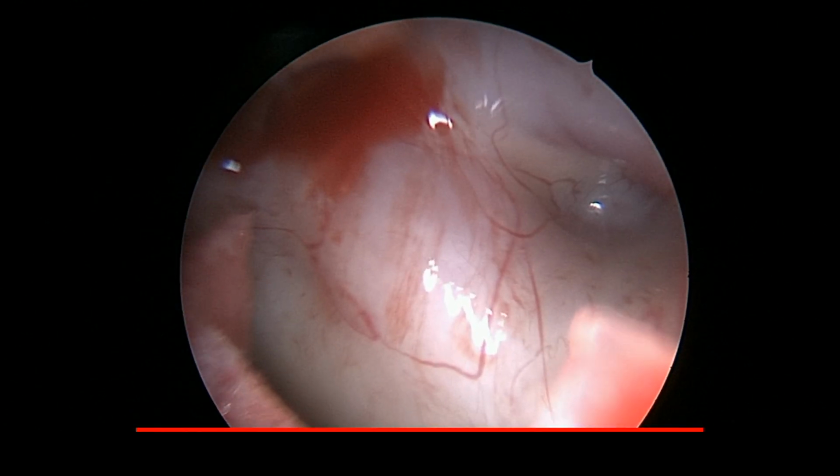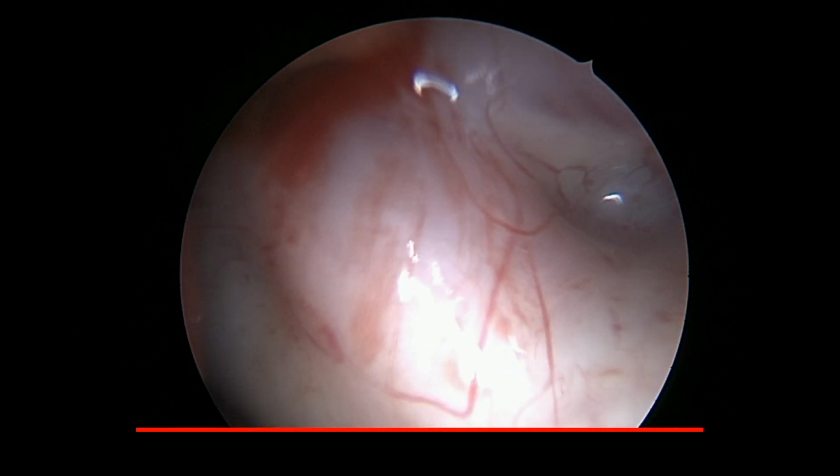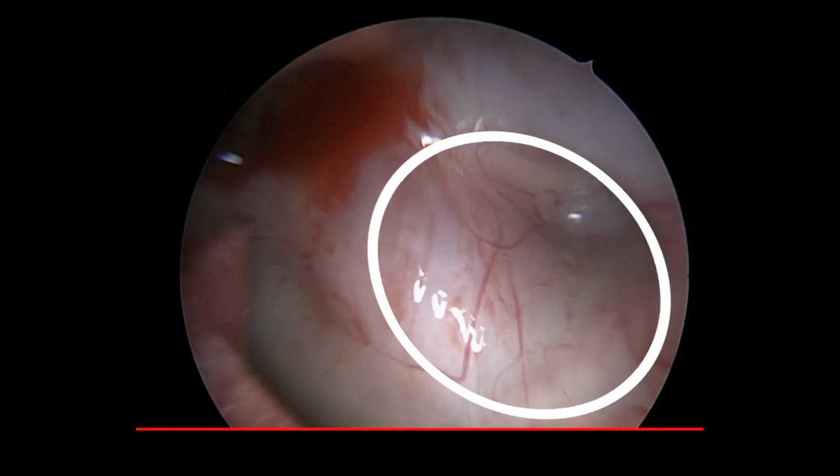Prompt identification of the opticocarotid recess helps identify the vital structures. The optic nerve sits above the recess, and a very prominent carotid artery sits below it. If you look closely at the carotid artery, you will see its pulsation, suggesting that it has a very thin bony wall and is at risk of damage.